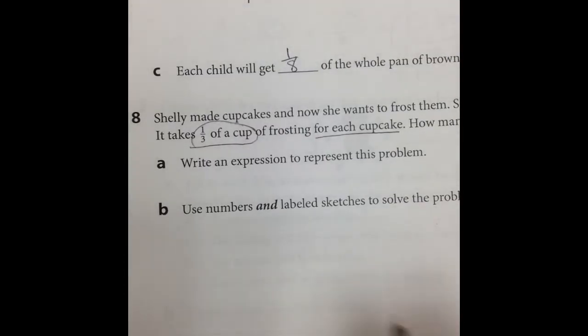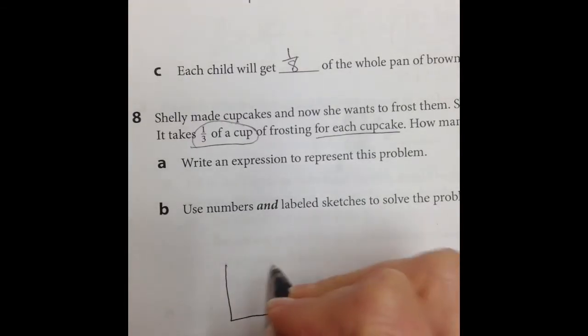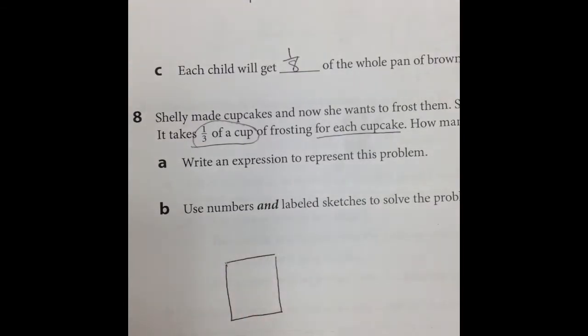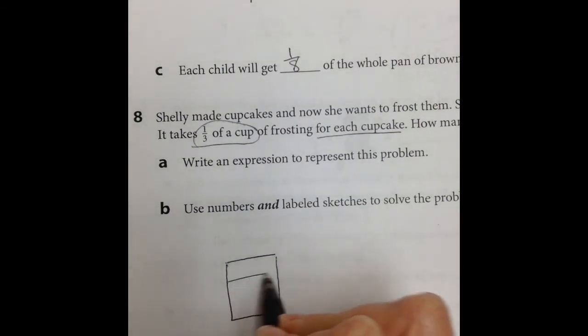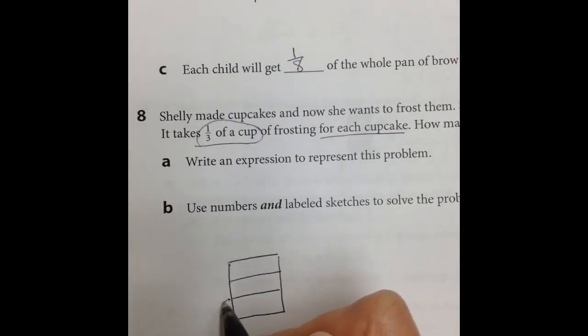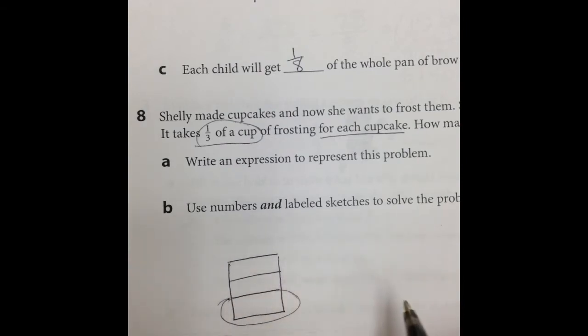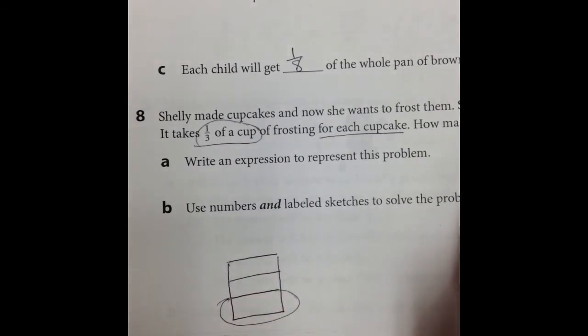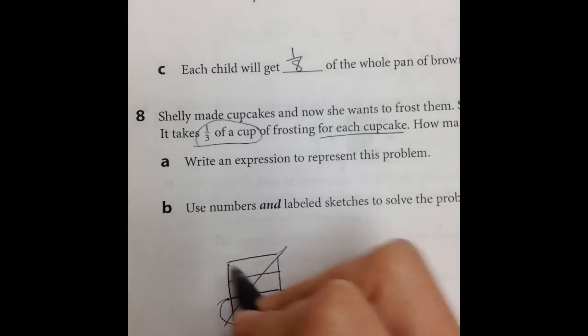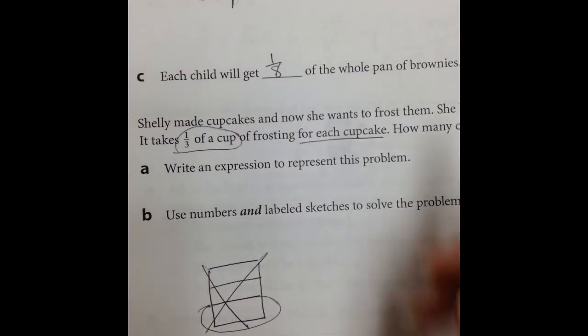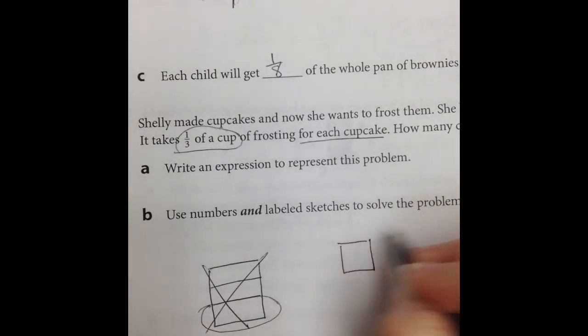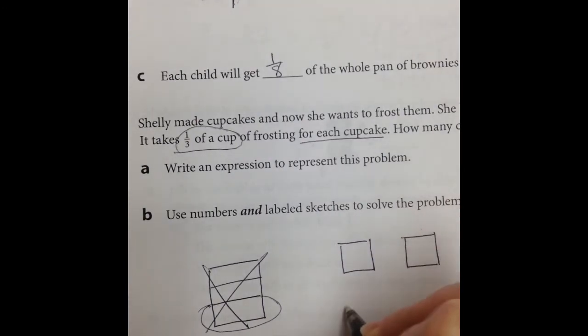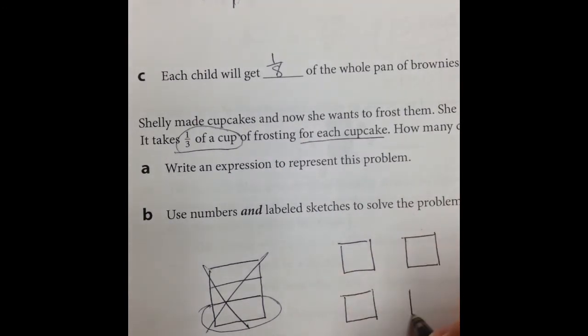So here, if I have my cup of frosting, and it takes 1/3 of a cup, which here is my 1/3 of a cup down here, and she has, whoops, I did that backwards. Cancel that. All right, so she has 4 cups of frosting. This is why it helps to draw it out. And you can see that we all make mistakes.